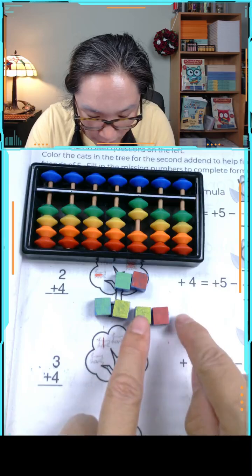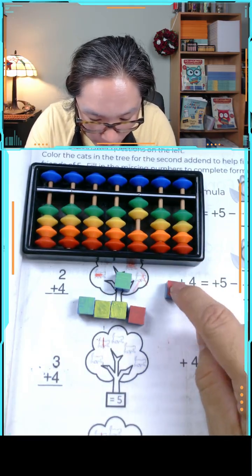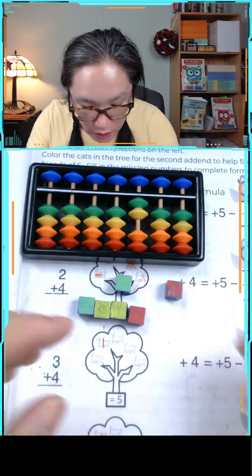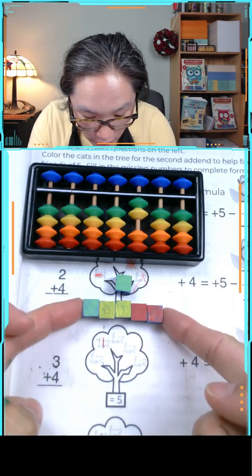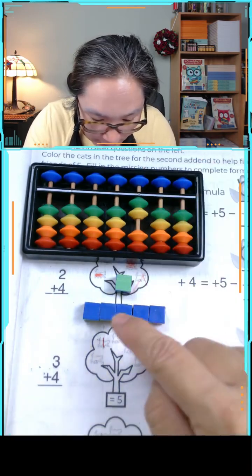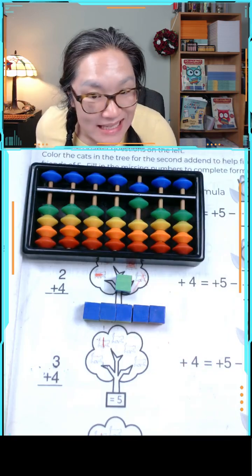I got to get 1 from somewhere. 1 has to come from the previous number. So I take away 1 from here. So I got to subtract in order to add. So I've made a 10. I made a 5. So my final answer is 6. We add the 5 minus the 1. My final answer is 6.